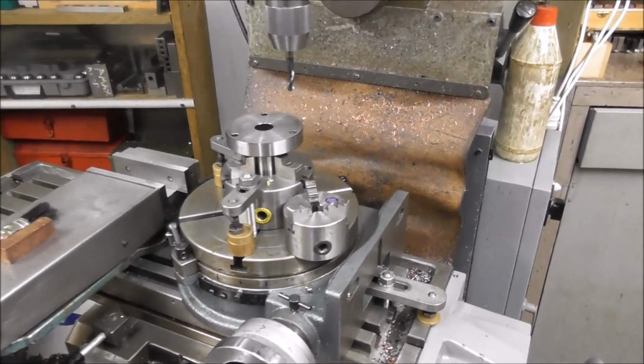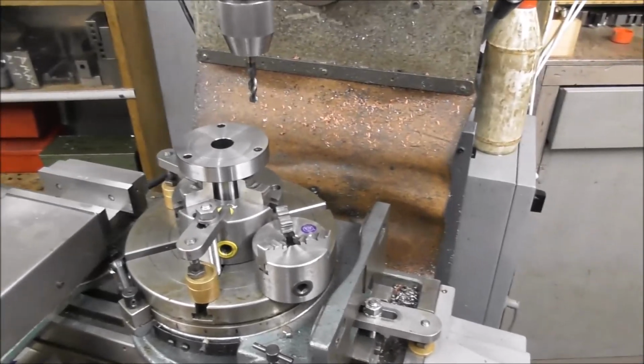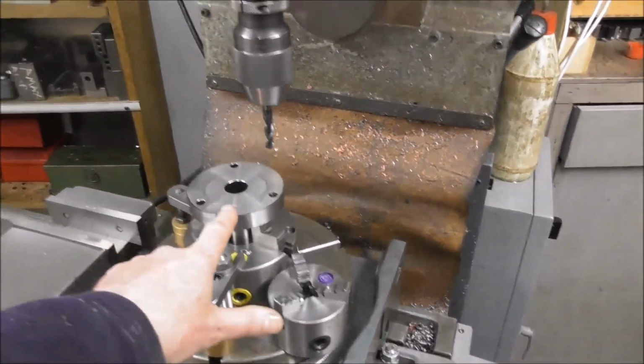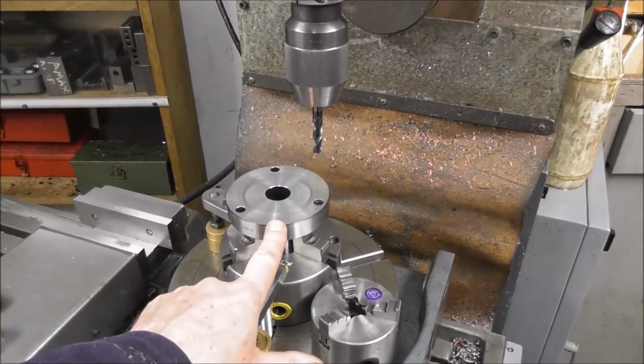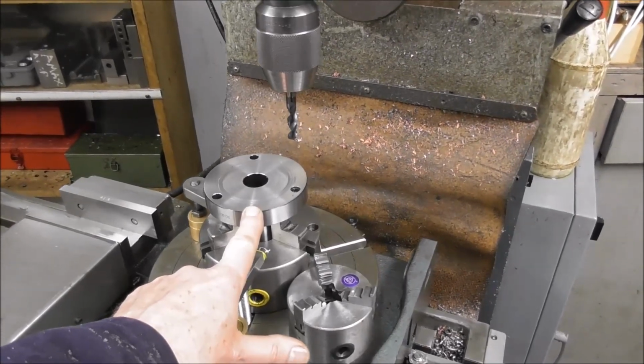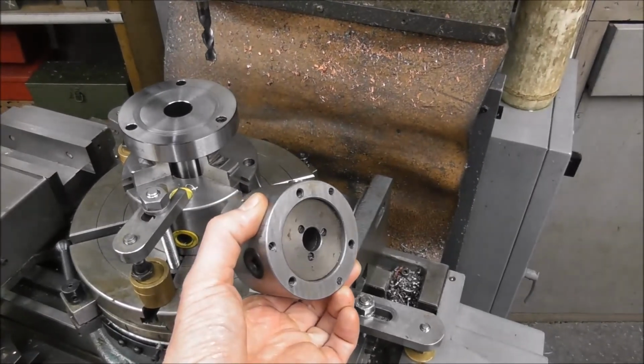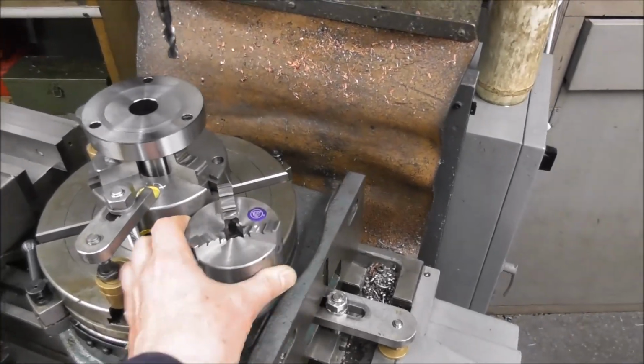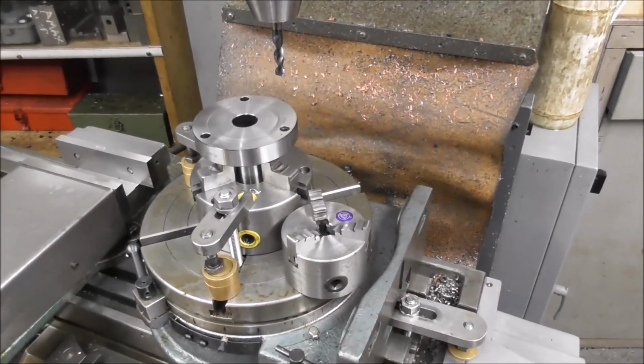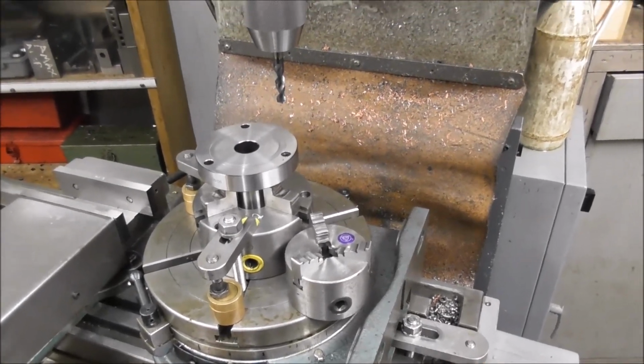So while I'm thinking about what to do, I'm putting some holes in the chuck adapter, the 5C chuck adapter, to suit this little reverse jaw chuck that I've modified to take the part. So I'm just going to put in some holes there to allow me to mount that chuck on it.